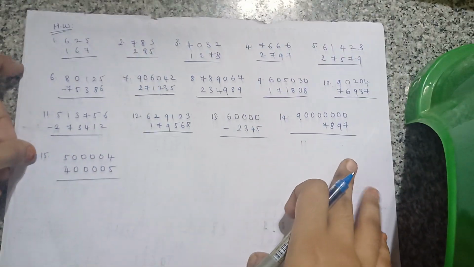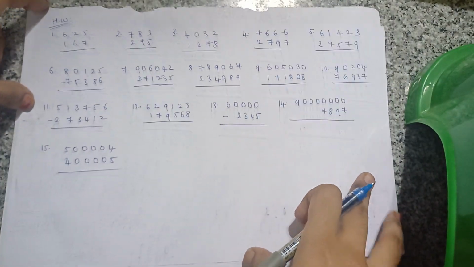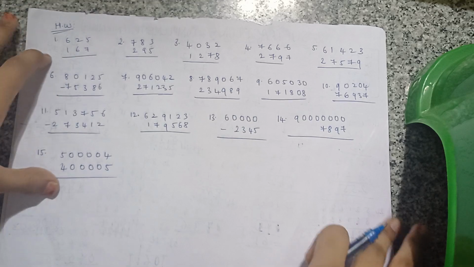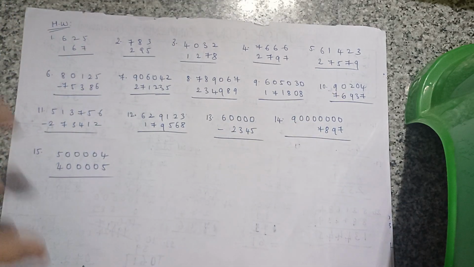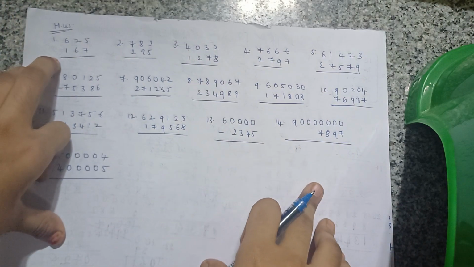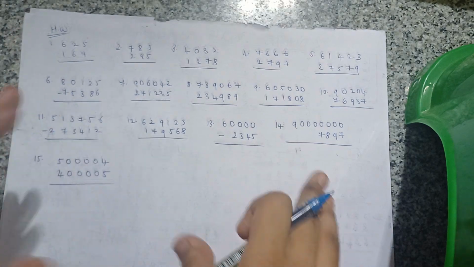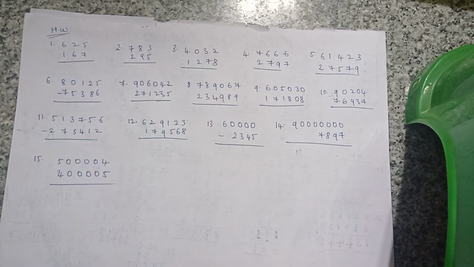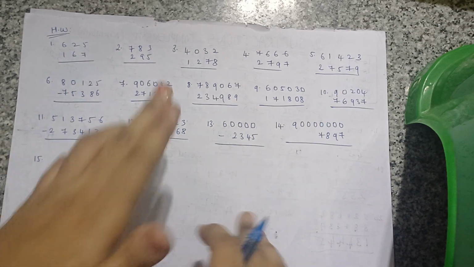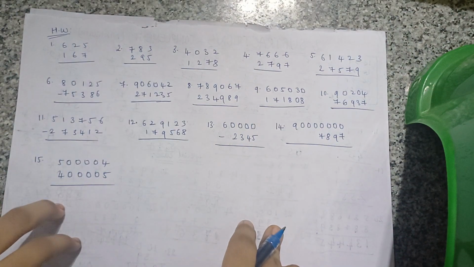And here are your homework questions, so try these questions and check in your calculator, or else comment me by placing your answers. So for example, if the answer for the first question is X, place the question number and corresponding answers, and definitely I'll respond to your comments, and if there are any mistakes in your homework questions, I will verify them.